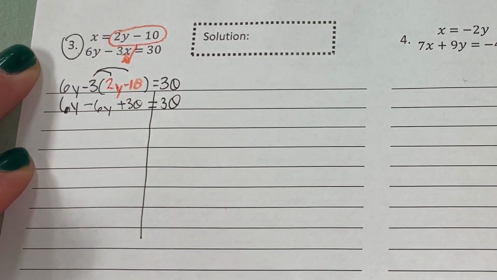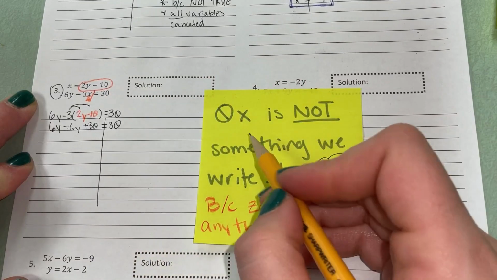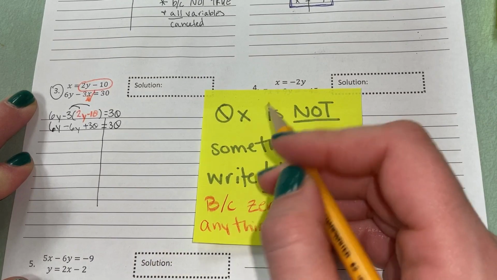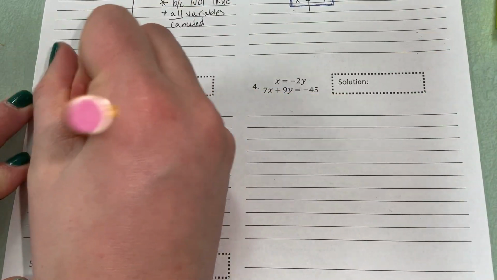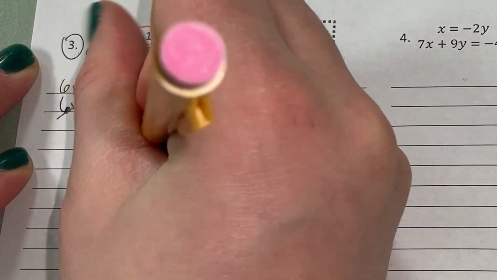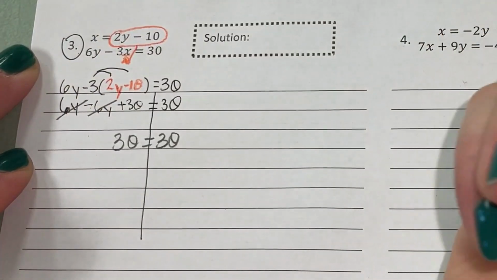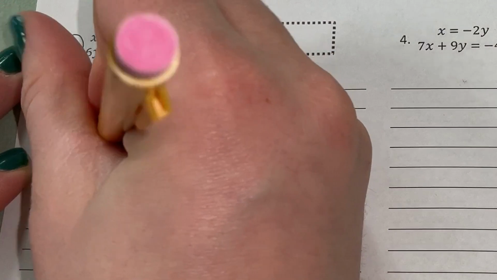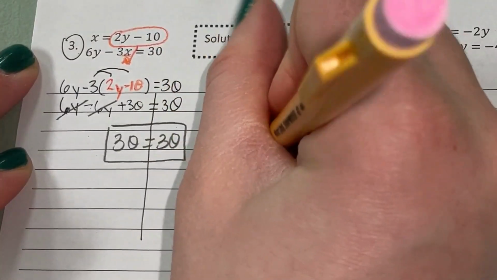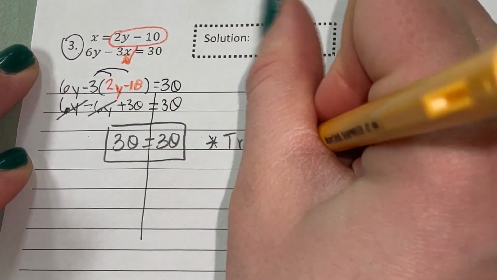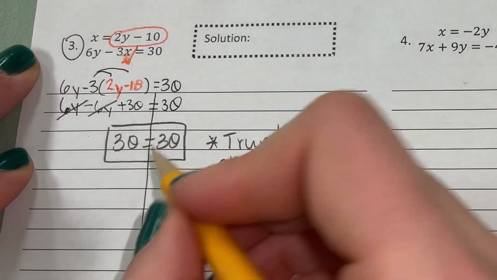Well, 6 minus 6 is 0, so that's one of those instances where if we have 0y or 0x, we can just cancel out. It is not something we write. So we're left with 30 equals 30. Okay, well that's cool. This is something new. This is important too. This is something that is true and all variables canceled.